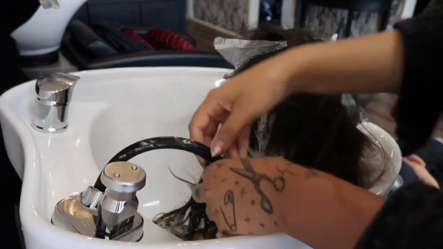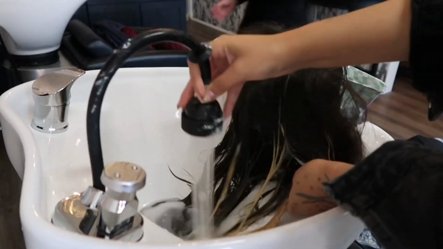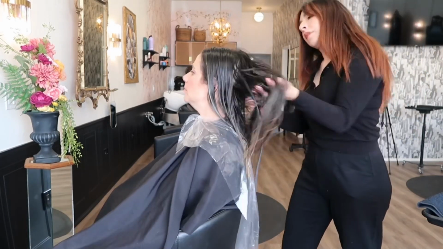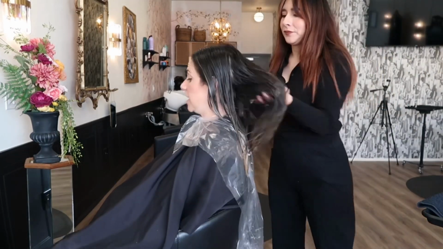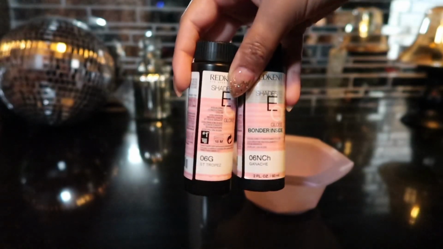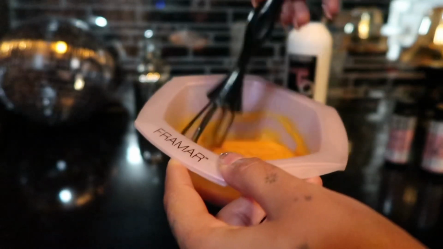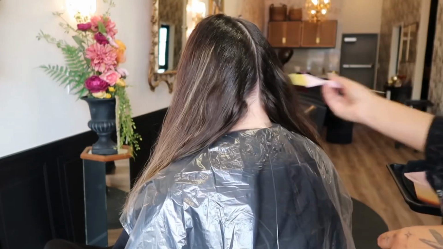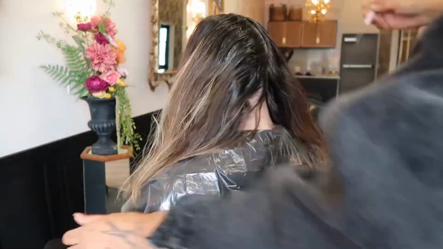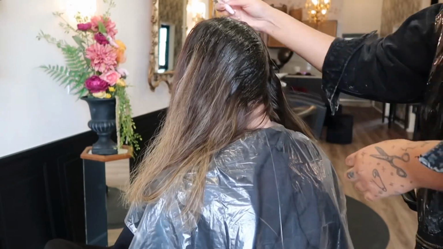I like to use Redken's Acidic Bonding Concentrate Lightweight Conditioning Spray to help make detangling the tease much easier. Most of the time before toning, I blow dry the hair at least 60% dry. For the root melt formula, I'm using Redken Shades EQ, 6G, and 6NCH. When I'm applying toner to the root area, I like to work in vertical sections. I work from the back of the head to the front, and I allow this to sit for at least 5 minutes before I apply the all-over toner.